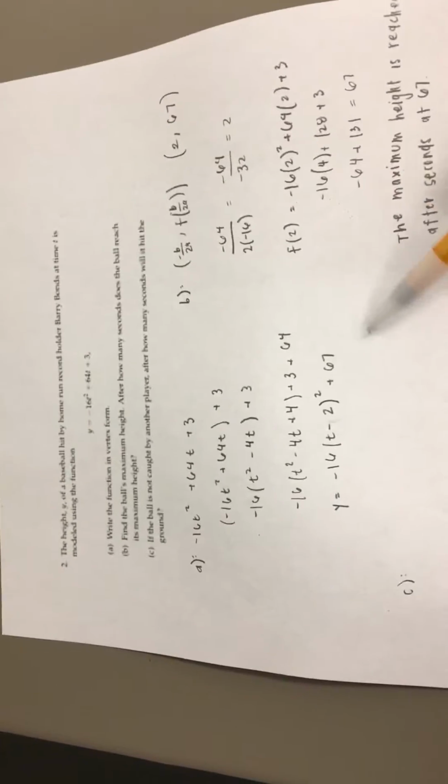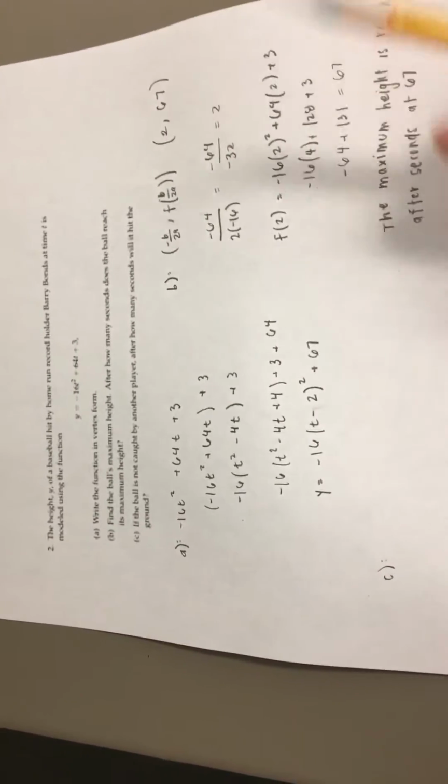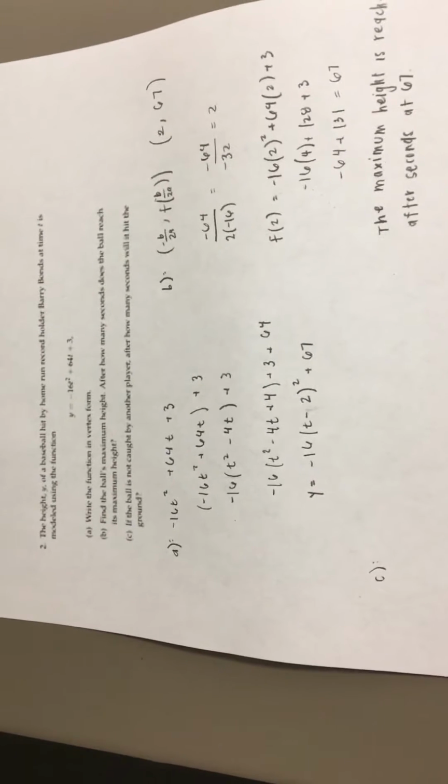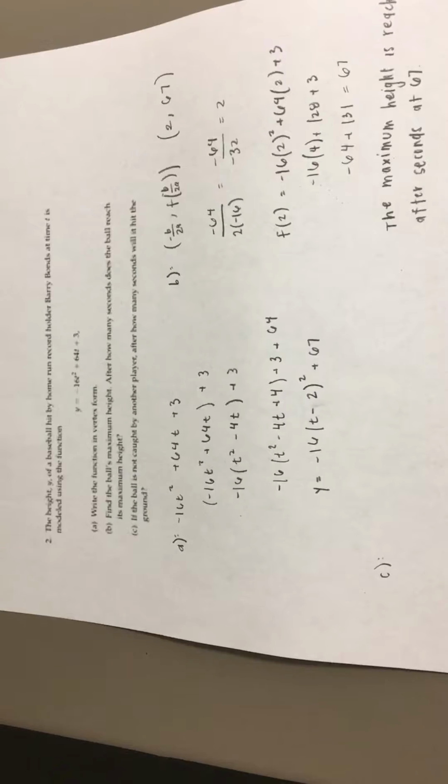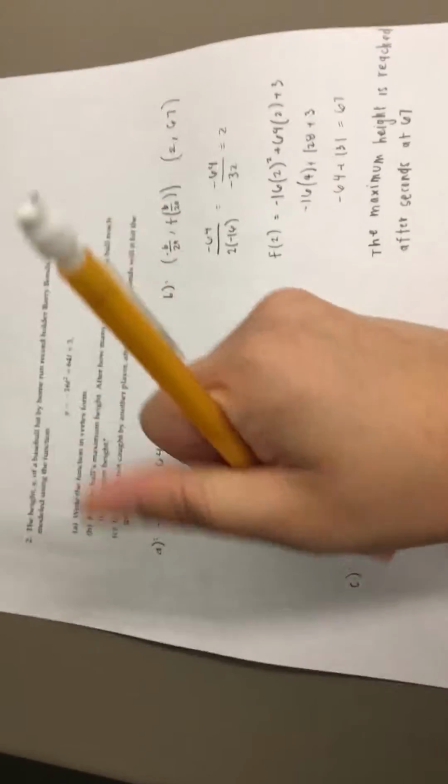We can use our vertex form that we already have, or we can use the standard form. So we will be using the standard form and using the quadratic equation.